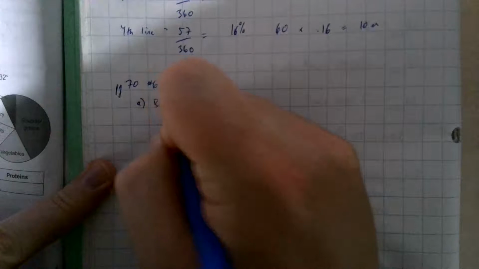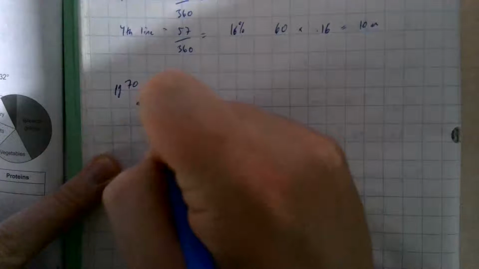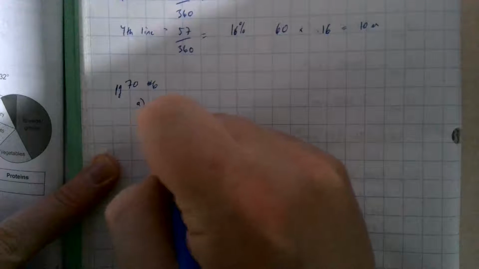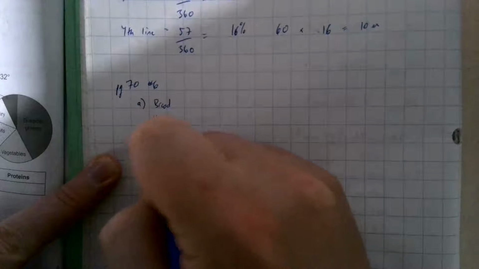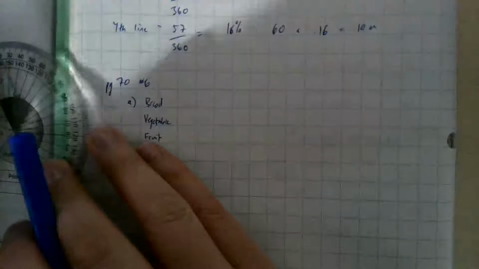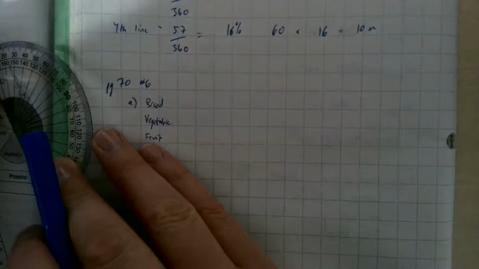Okay, so I'm going to do bread, vegetable, fruit, dairy, protein. All right, let's start doing some measuring. So this first one seems to be bread.